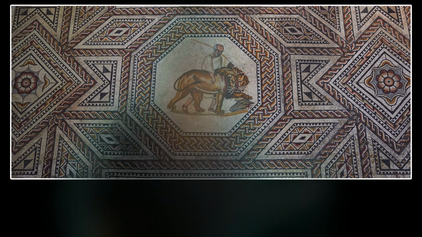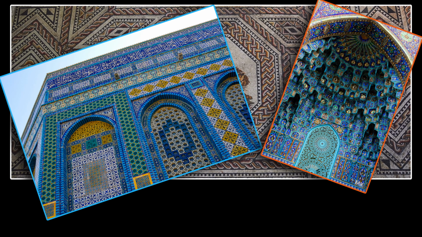This is a mosaic from a Roman villa. Do I need to tell you where the pattern is? Can you find the pattern in that? I don't know why the only thing I saw were Roman villas, because look at how good Islam is at that stuff.